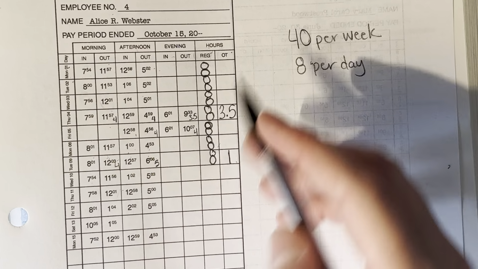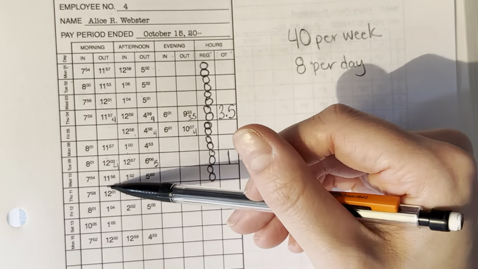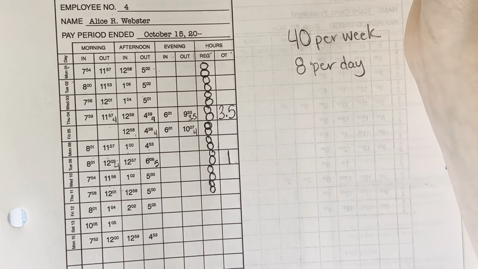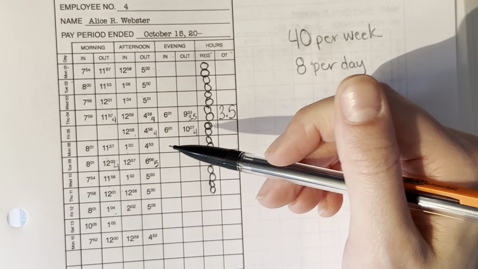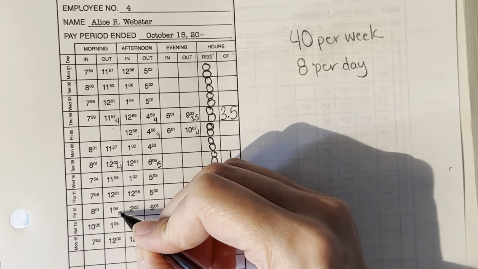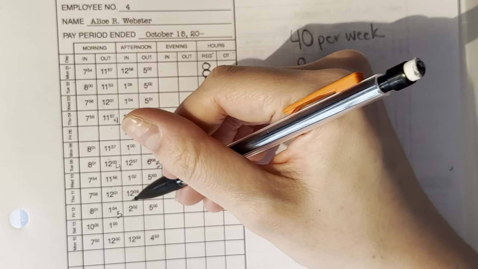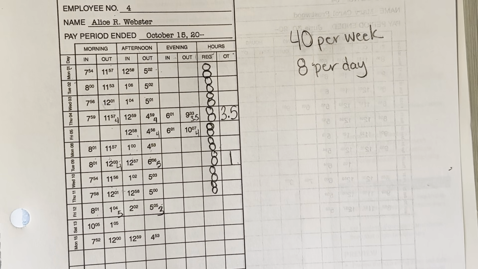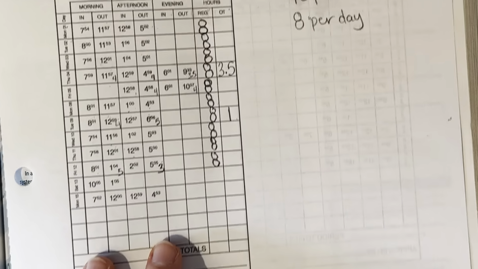8 to 12, 1 to 5, we have another 8 hours. Then on Thursday, we have 8 to 12, 1 to 5. She probably clocks out for lunch. That's what's happening. She probably gets an hour lunch, but she doesn't get paid for it. 8 to 1, which is how many hours? 5, 6, 7, 8, 9, 10. Then 2 to 5 is 3 hours. So we're at 8 hours again. For those of you that have to count on your hands, you could do that too.